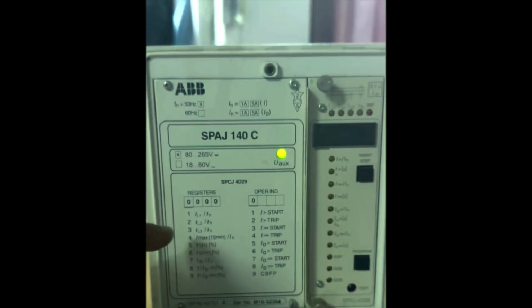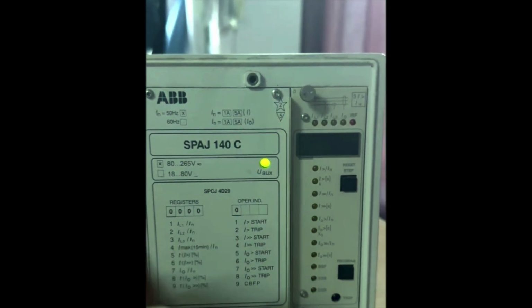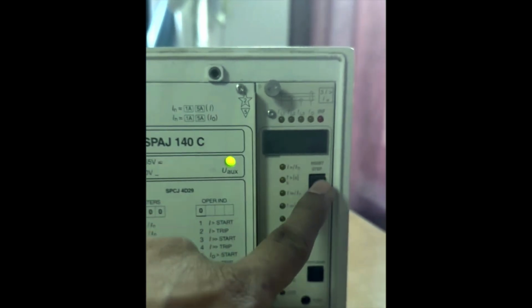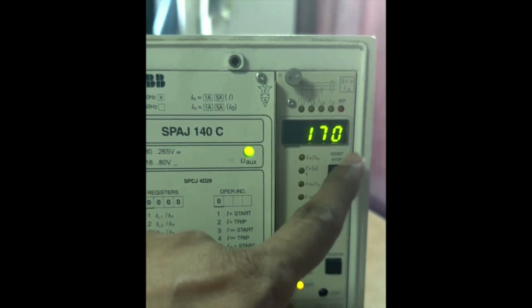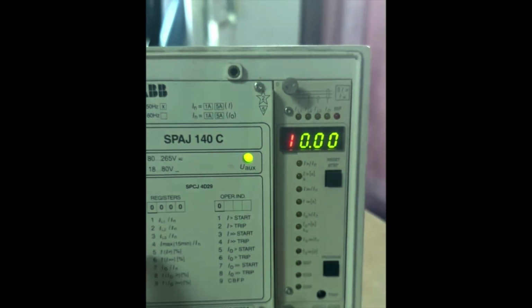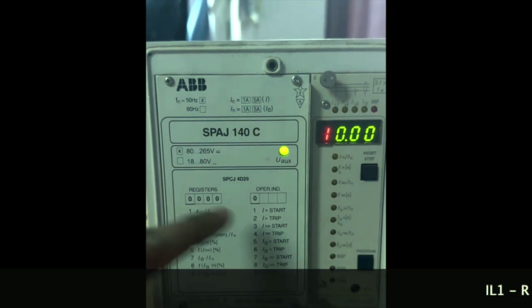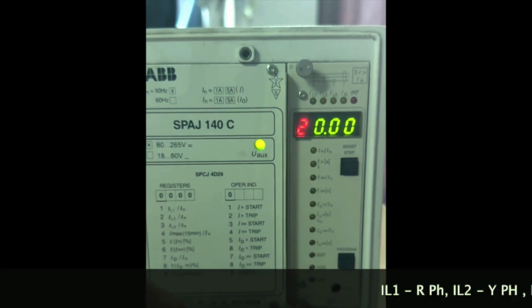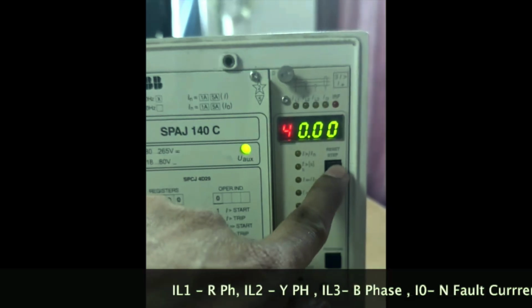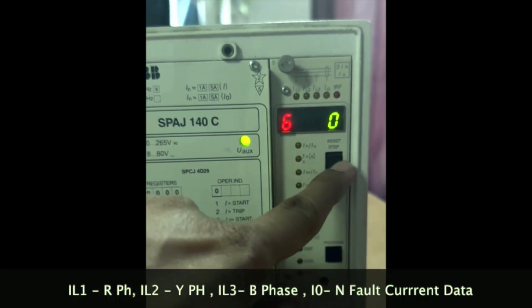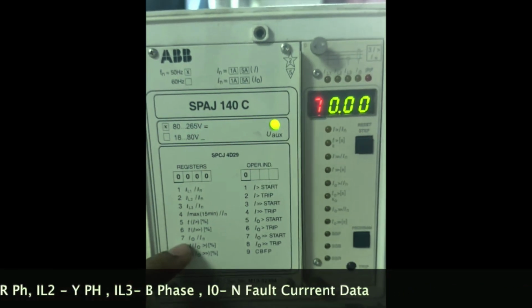So friends, I want to see this inside the relay. I'll press this step button and I'll keep doing this until I get 1. If 1 comes up, 1 means the R phase current, 2 means the Y phase current, 3 means the B phase current, and number 7 means the earth phase current.